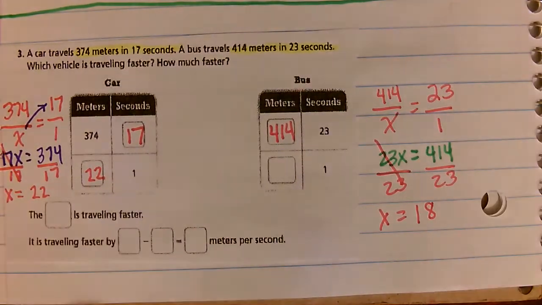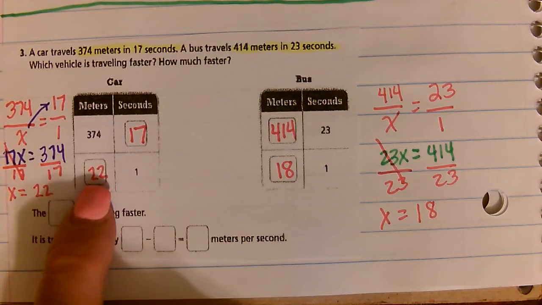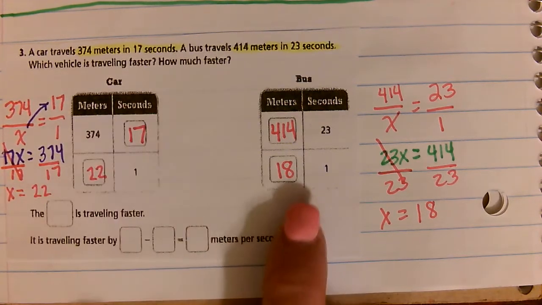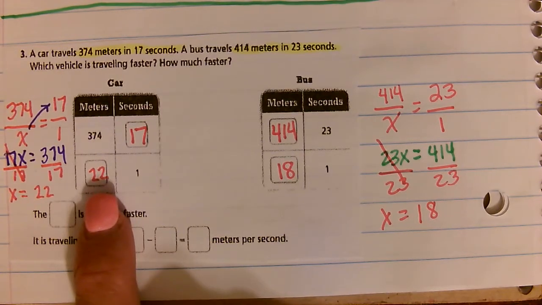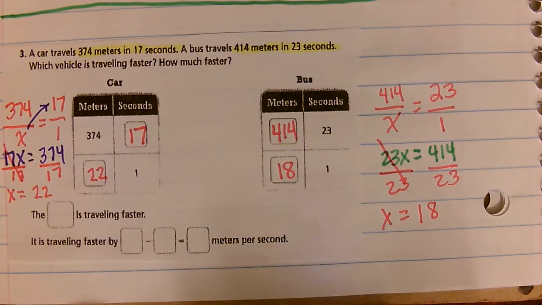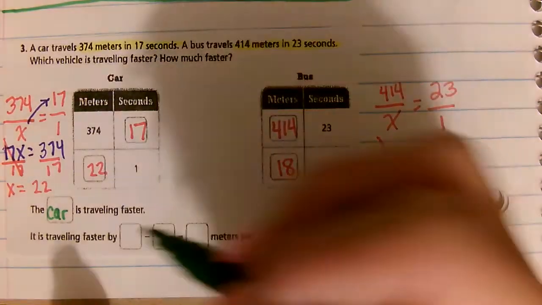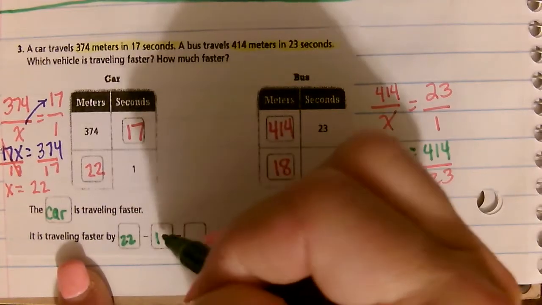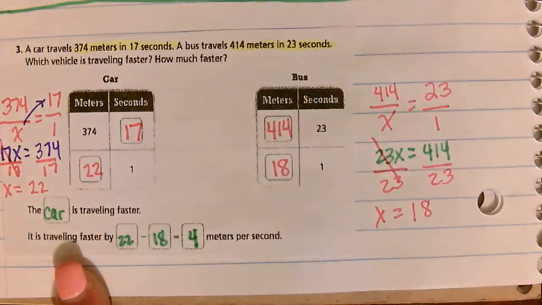So I'm going to write my answer in the box right here. And then let's make a comparison. It said the blank is traveling faster. Well, if the car is 22 meters per second and the bus is 18 meters per second, well, that's more meters per second. So that means the car is traveling faster. The car is traveling faster by 22 minus 18, which means it is faster by 4 meters per second.